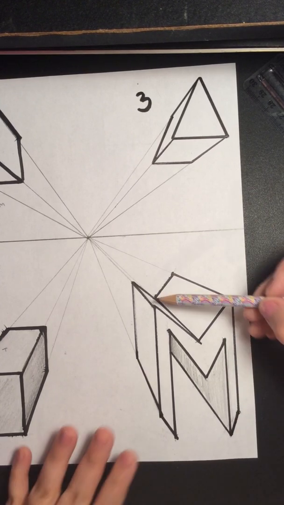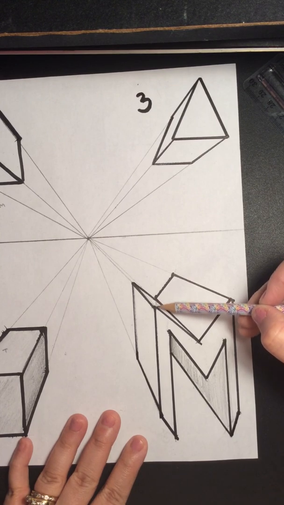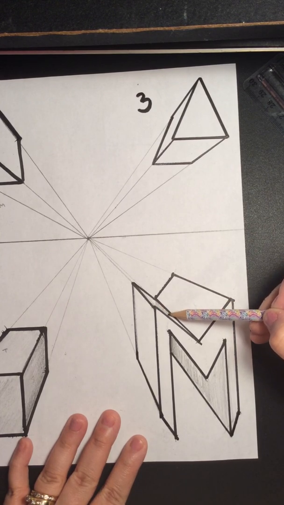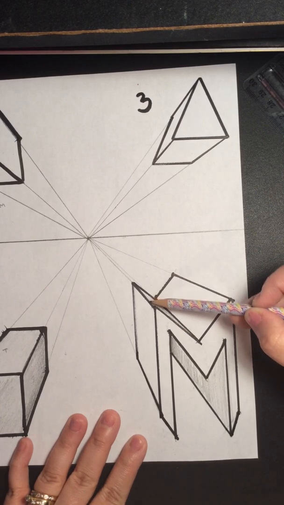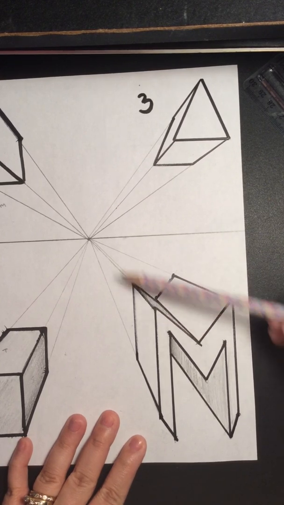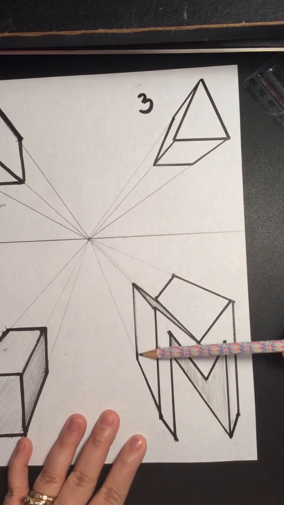So again, this part is going to be really dark up in here, but as it fades, it's going to go lighter, right? So again, this is a good one to show.